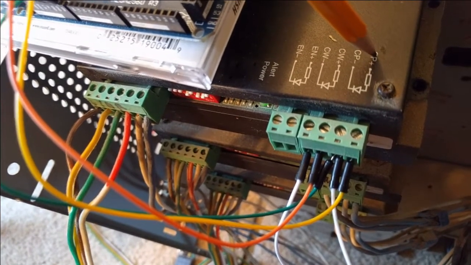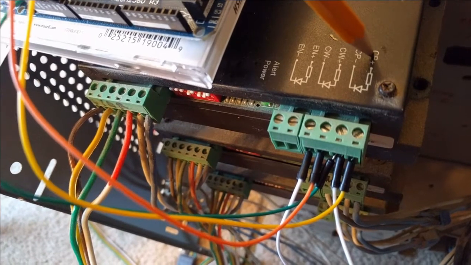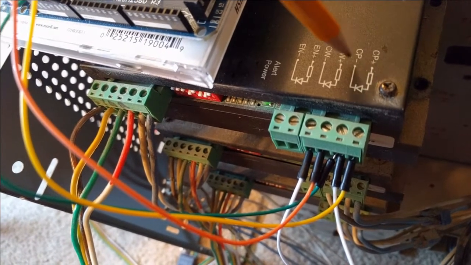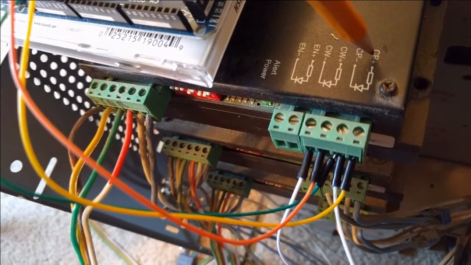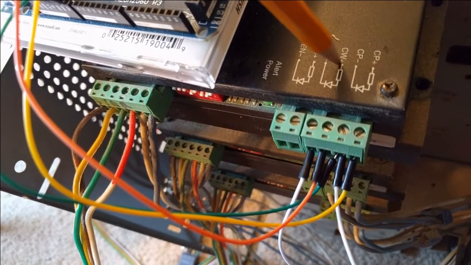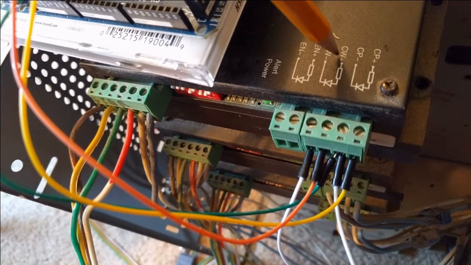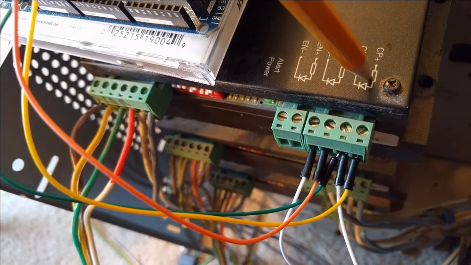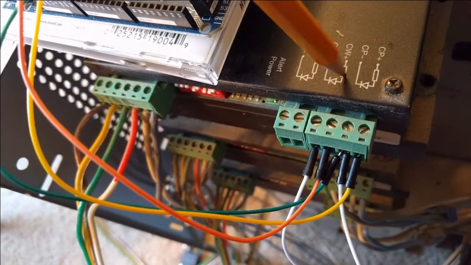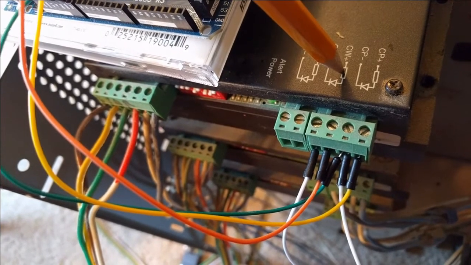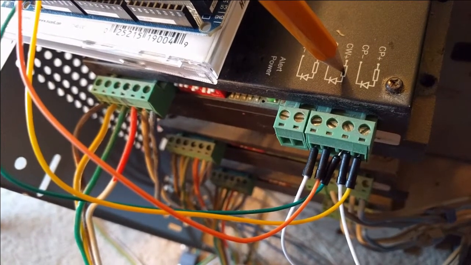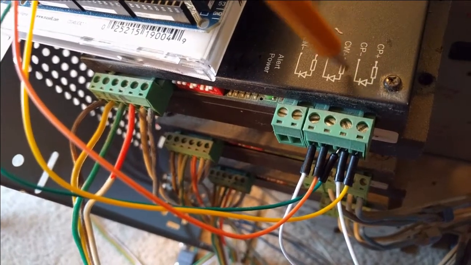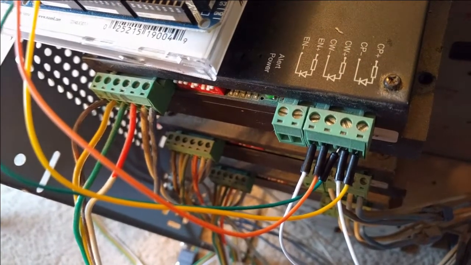You'll have pulse or PUL, positive, negative, whatever they say. The pulse means go, direction means which direction to go. And here you just have one input for yes, go ahead and move, and here yes, turn clockwise, no, turn counterclockwise. Those two connections, we will be able to run this motor.